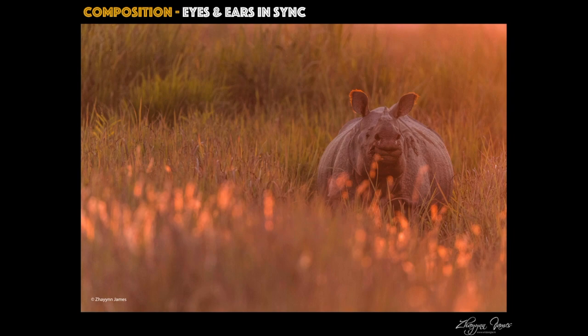In this case, a rhino in Kaziranga. The curiosity of the animal, there's no expression on the face, but look at the ears. The ears are immediately giving you that sense of, I'm interested in what's happening there with that mammal in the jeep, right? So it's showing you that it's interested in you. And that's what you need to always capture.